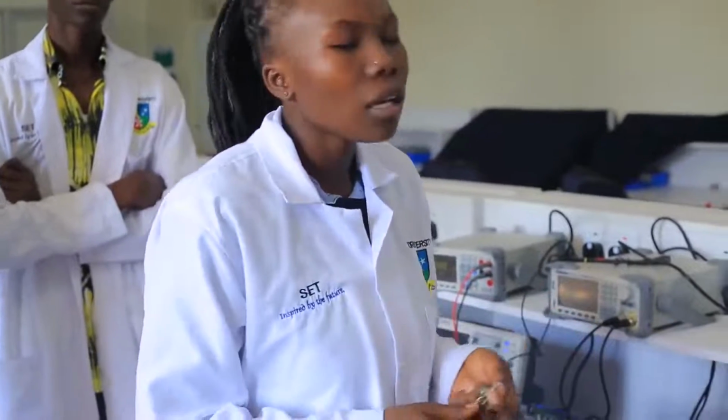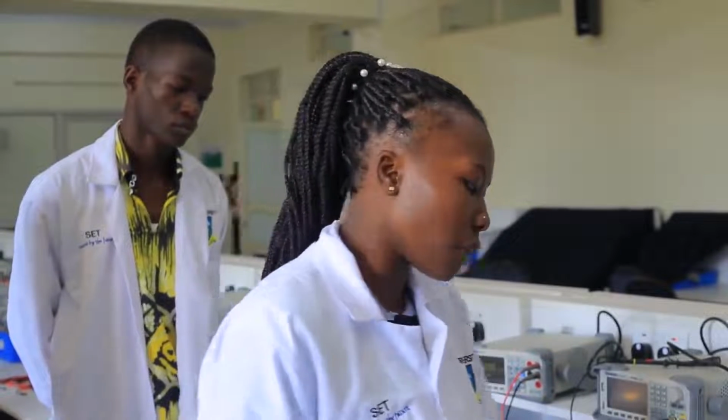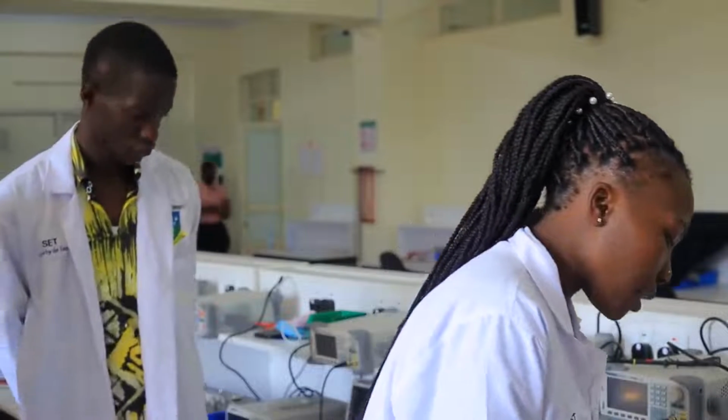It has a resistance inside. If the resistance is increased in the potentiometer, the current is low, so the volume will be low. If the resistance is low, the current will be high, so the volume will be high in the radio. Then we have a regulator.